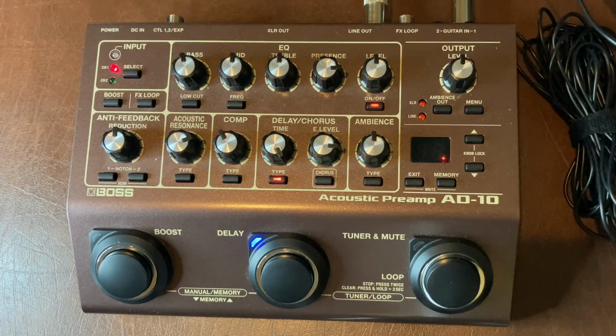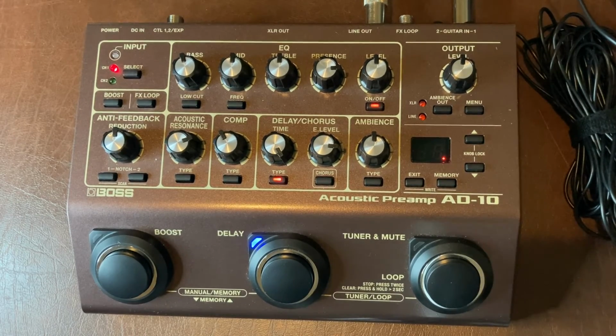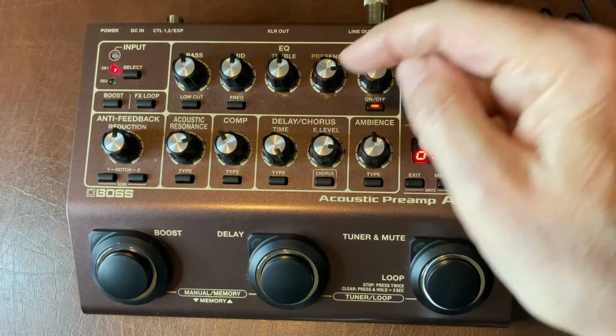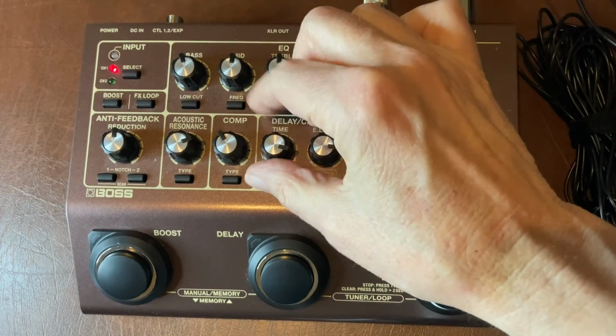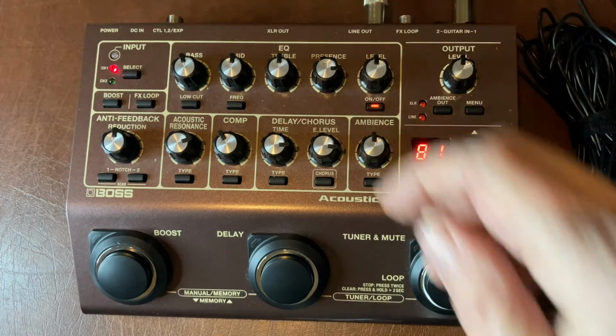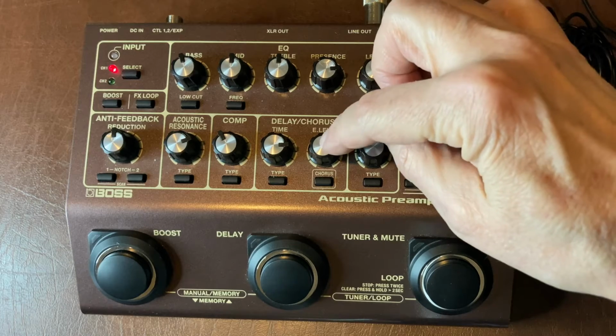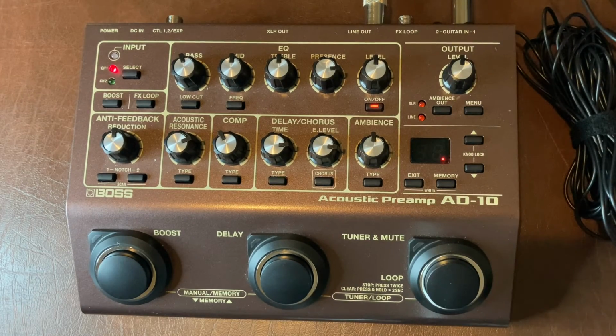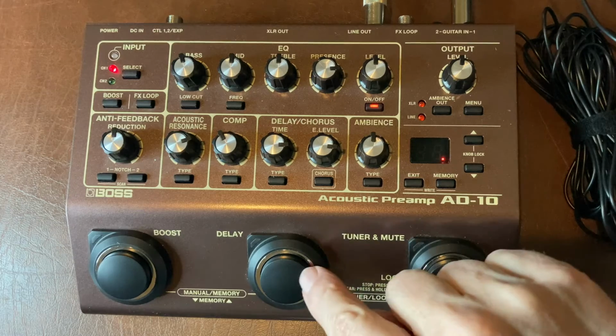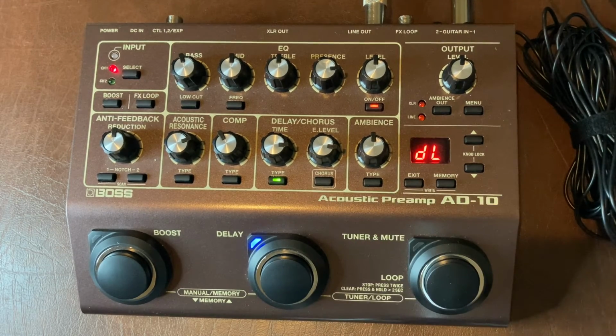All right, let's talk about delay and chorus. Delay is like an echo, that's what delay is. And you've got some settings here that you can change. You can change the time, and this E level is essentially the volume of the delay. So you have three choices, three levels. This first one is called normal. This is what it sounds like. So you hear that echo. That's because I got the time turned up pretty high.